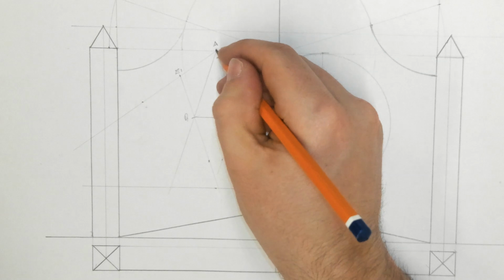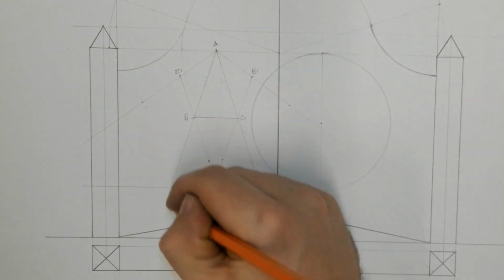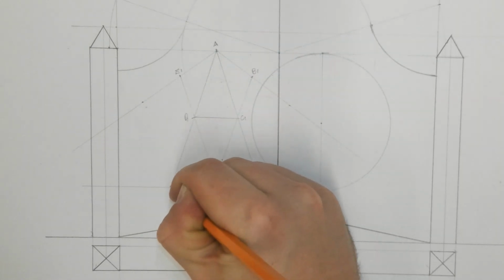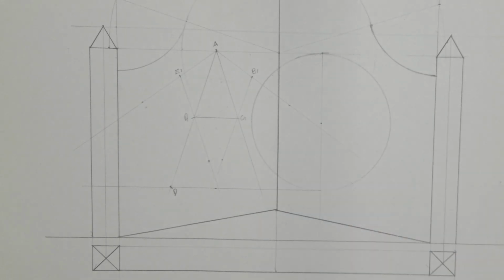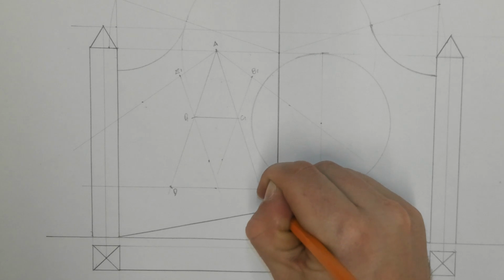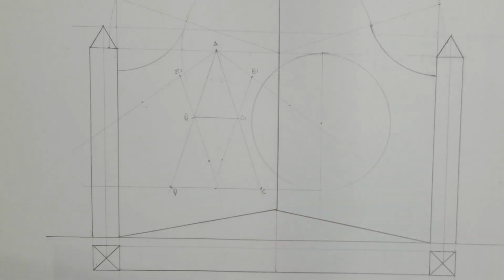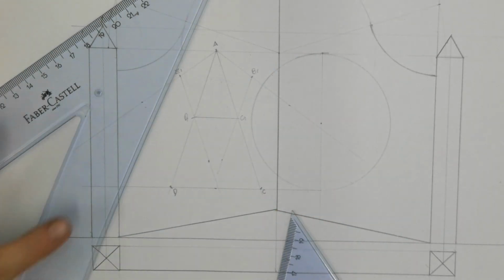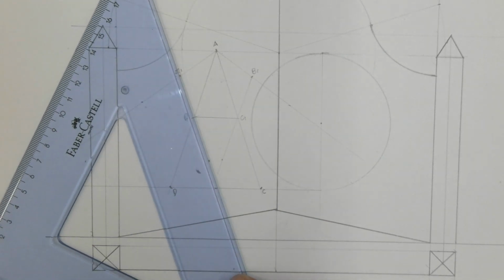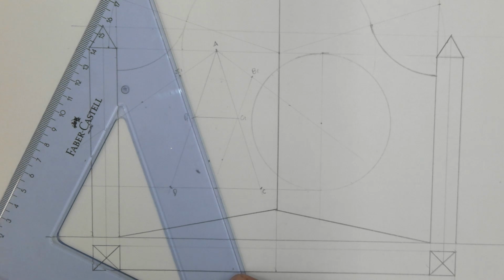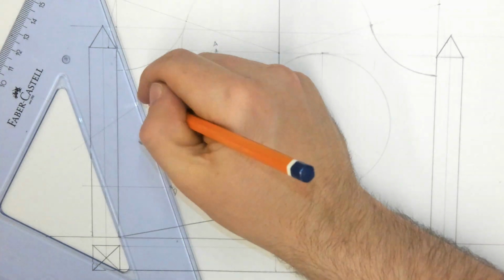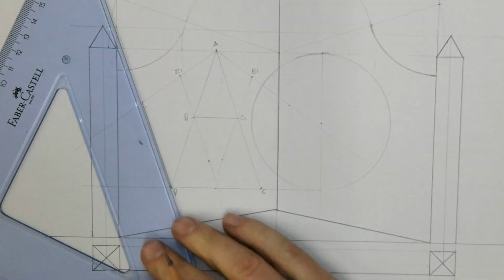Now, look, where the diagonal line hits the baseline 80, this is D. And this is C. Now, the lines remain parallel, okay? So if you've done it right, these are at 72 degrees, okay? So now you can draw in your pentagon.